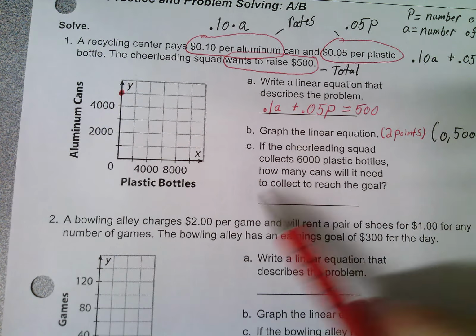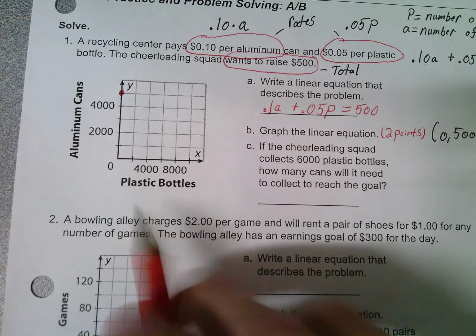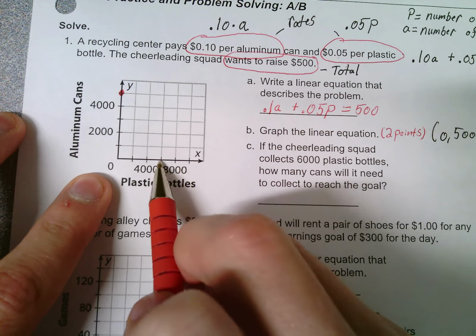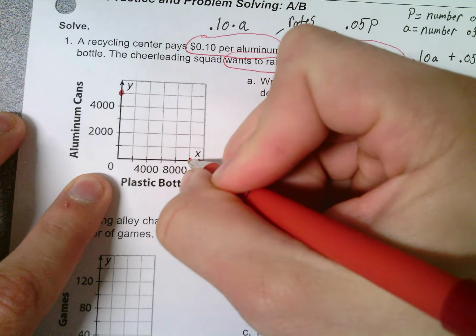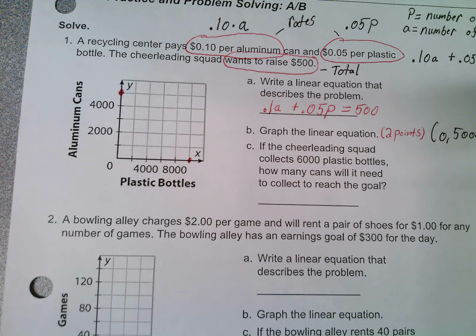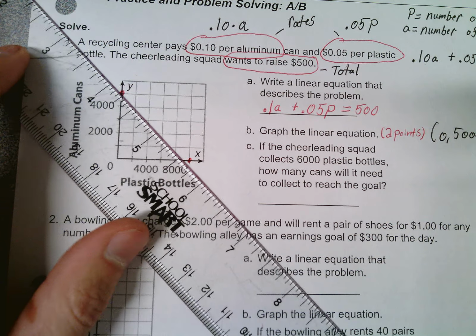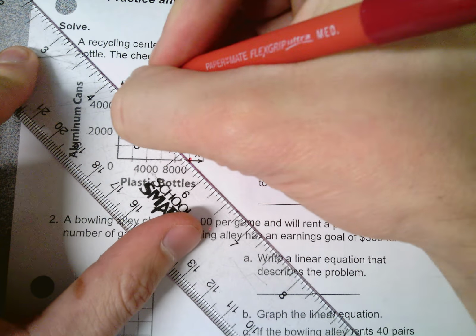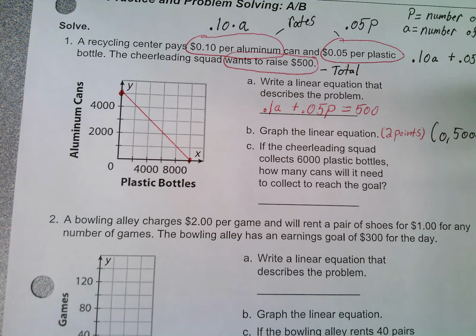And then I want to plot the other point, which was 10,000, comma 0. Well, this looks like it's going by 2,000 on the bottom here. 2,000, 4,000, 6,000, 8,000, 10,000. So that point would be right here. And then we can take a ruler or a straight edge, and we can draw a line to connect those 2 points. Because remember, it only takes 2 points to create a line. Now, there's a couple different ways we could do this.